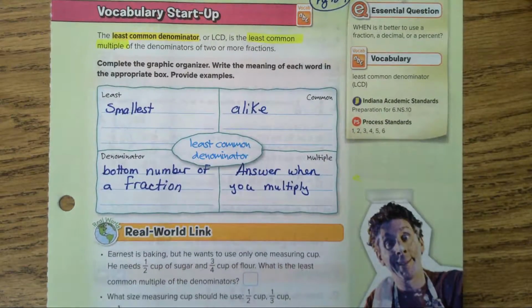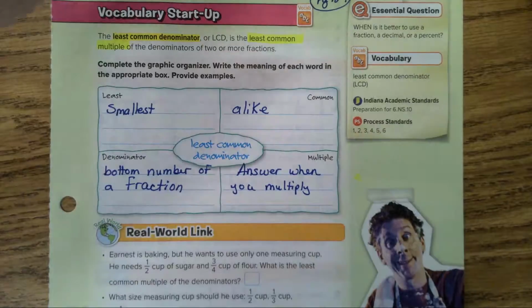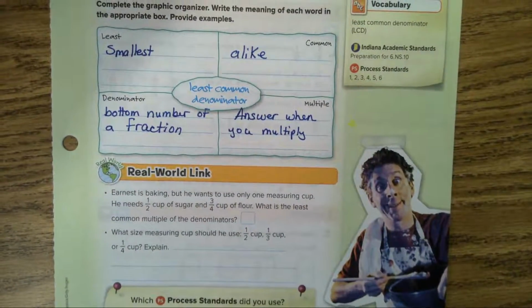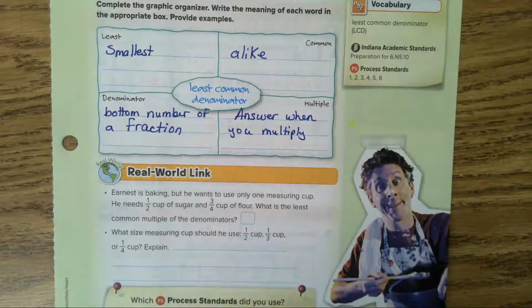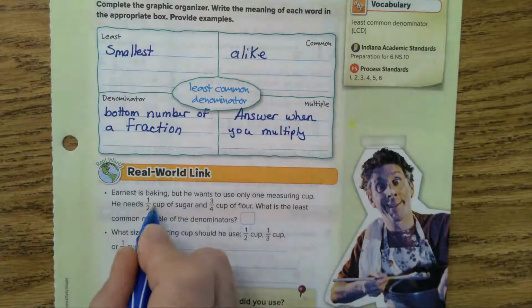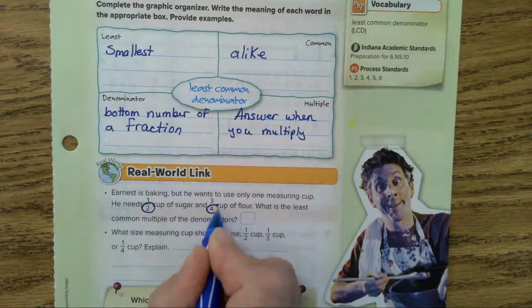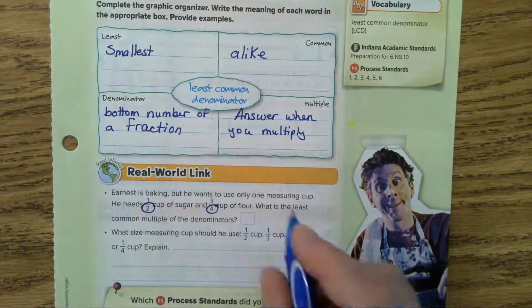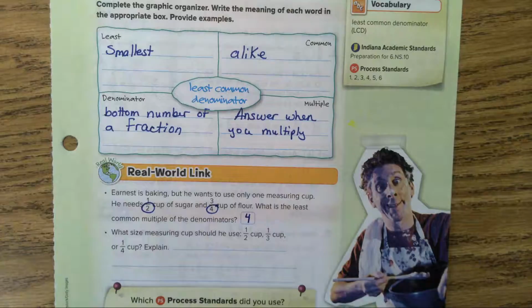It says, Ernest is baking, but he wants to use only one measuring cup. He needs a half a cup of sugar and 3/4 a cup of flour. What is the least common multiple of the denominators? Well, what's your least common denominator, your least common multiple between a 2 and a 4? No, multiples are the answers. It's going to be a 4. If you had to find a common denominator, it would be a 4.